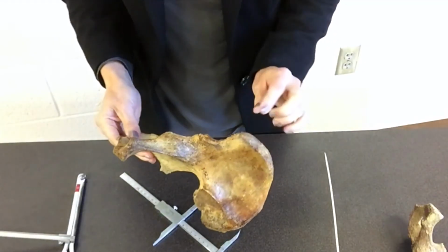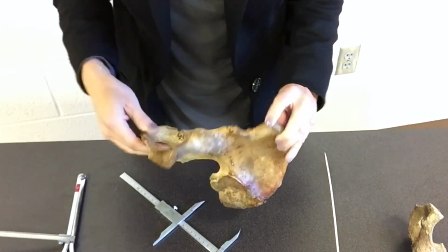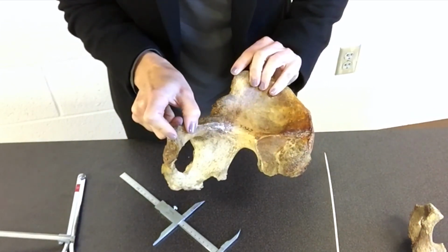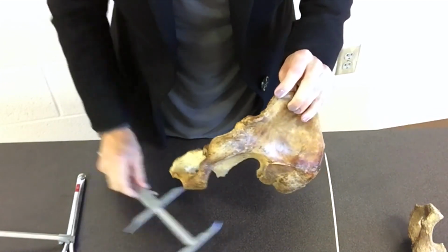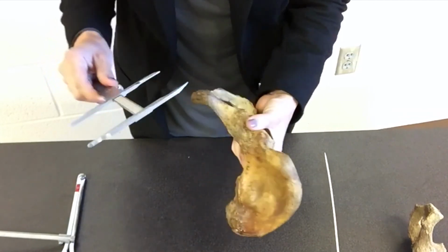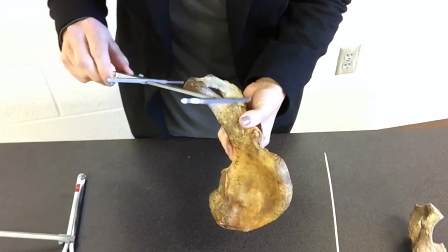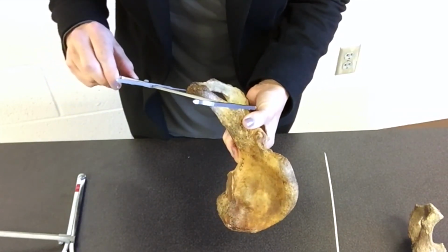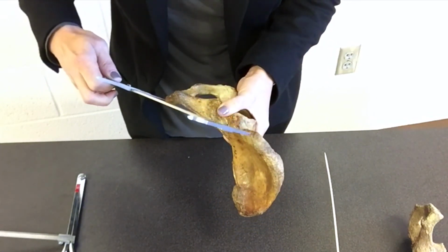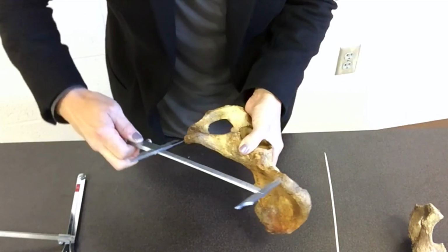Okay, to measure the anterior superior iliac spine to symphysion measurement, remember symphysion, the superior portion of the pubic symphysis, just take some sliding calipers, hold the pubic bone in one hand, apply one tip of the sliding caliper to symphysion, and then extend the other tip to the anterior superior iliac spine.